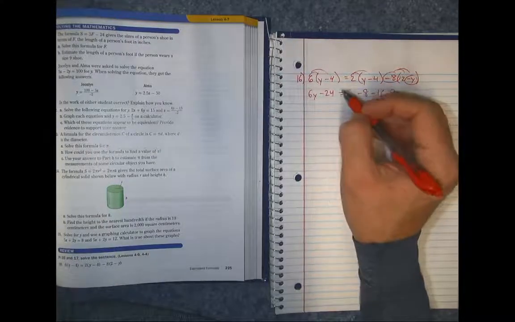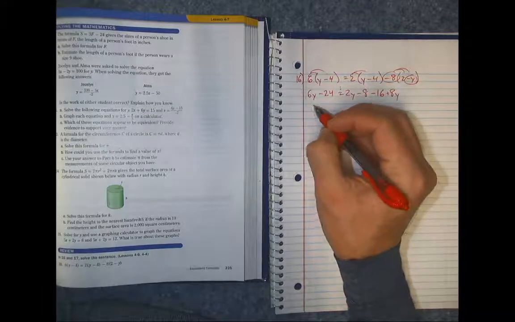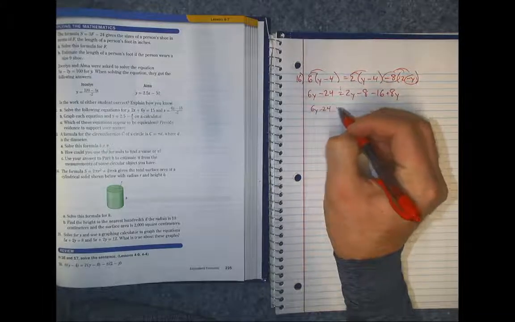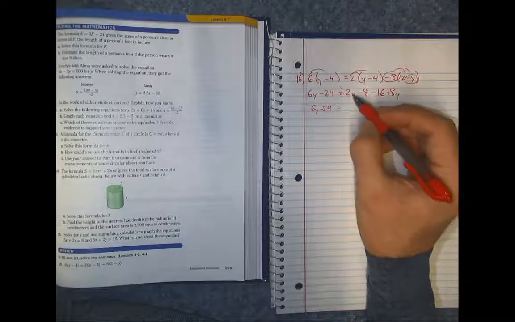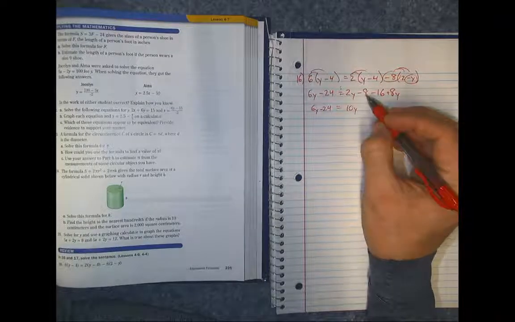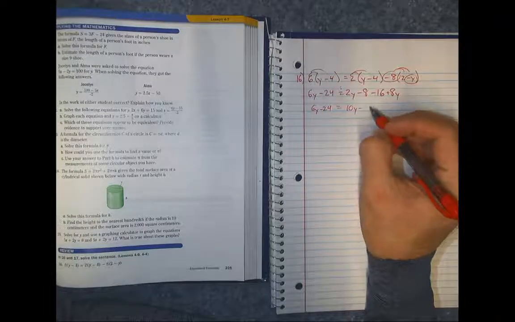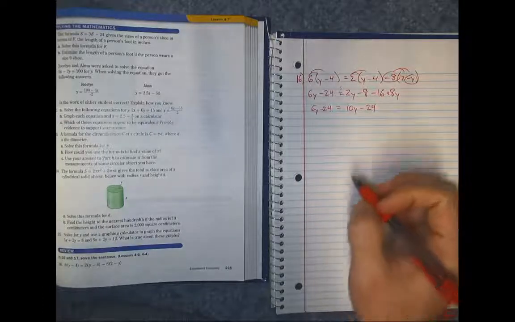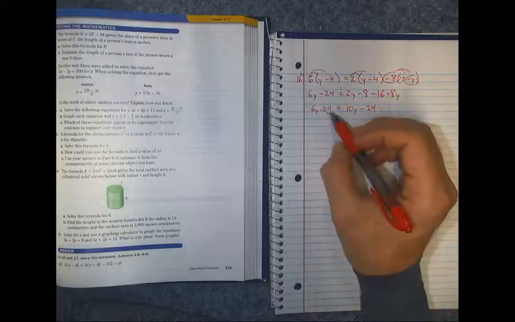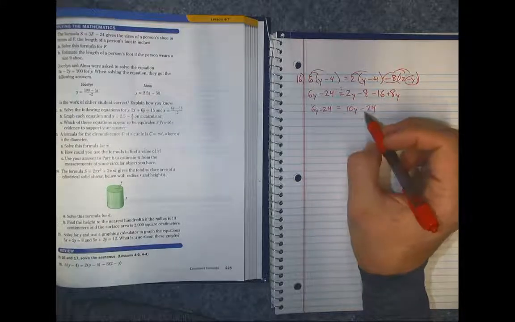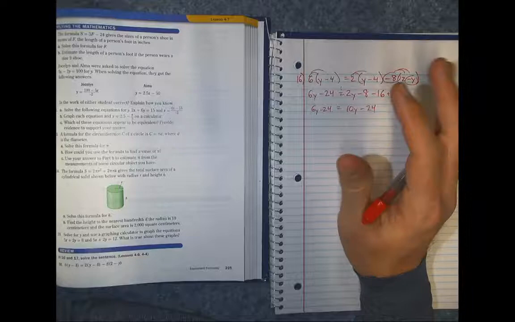All right, the left side of my equal sign is simplified. I'm just going to drop it down. I need to simplify the right side. So 8y and 2y is 10y. Negative 8 and negative 16 is negative 24. I notice I have this minus 24 on both sides. So that should start to tell me something's going on here.